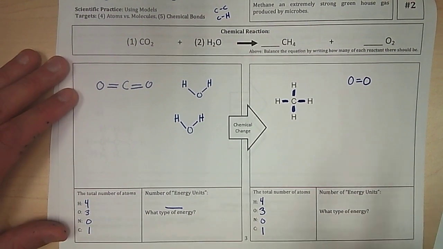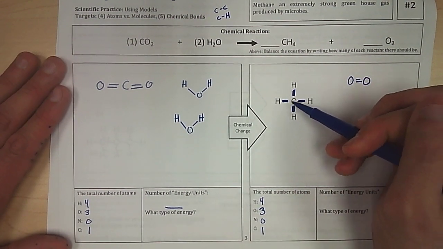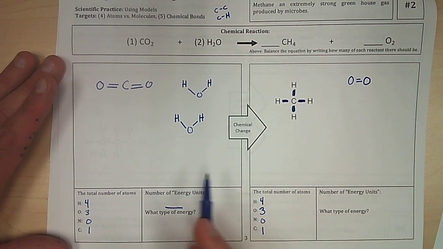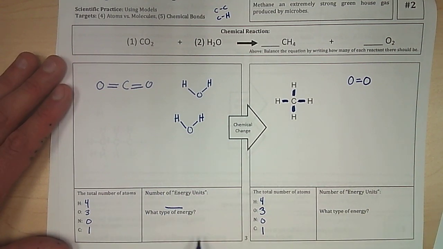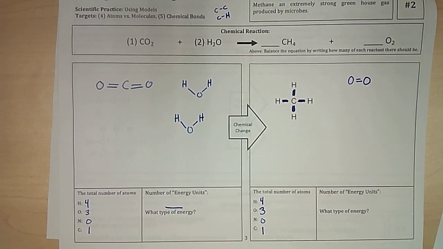I'm going to have you guys try that out. One thing to keep in mind though is that I have these 4 high energy bonds, so think about how many energy units we would have here, what type of energy that is, and then what that tells me about what I should add on this side and also draw on this side. So that's all I'm going to give you. Hopefully this was a good start and you guys can work out the rest of the problem.